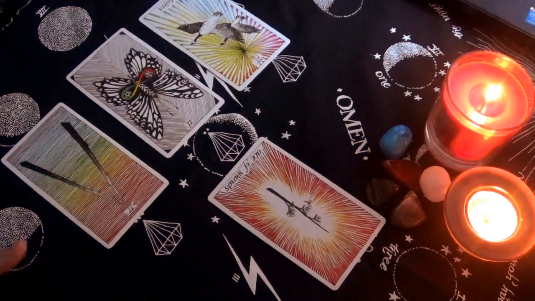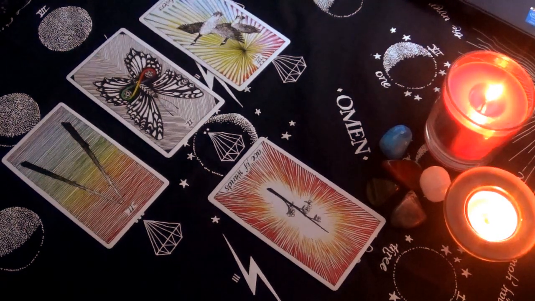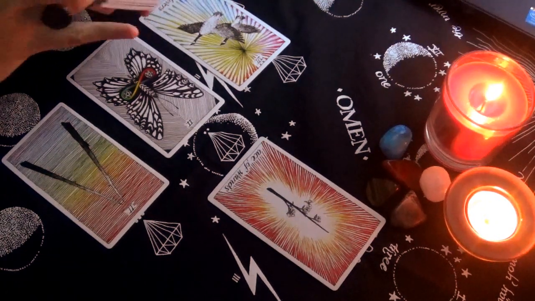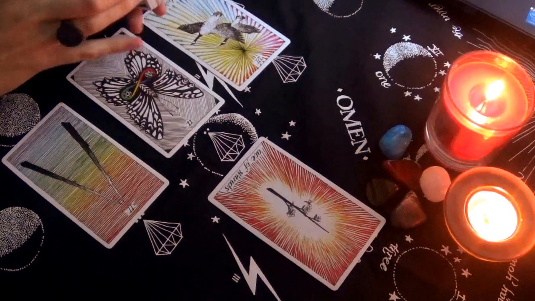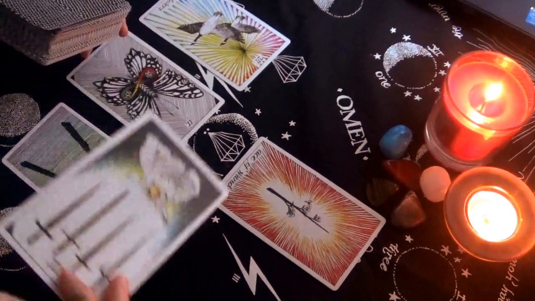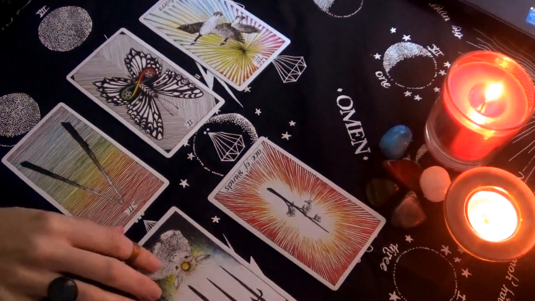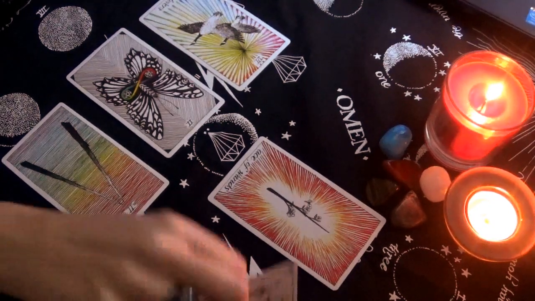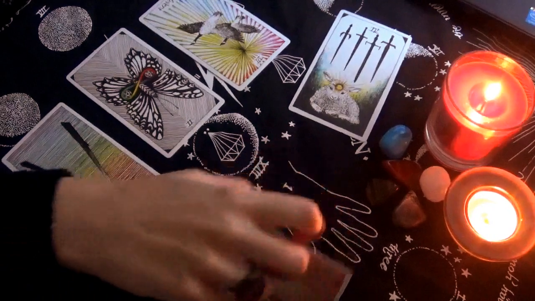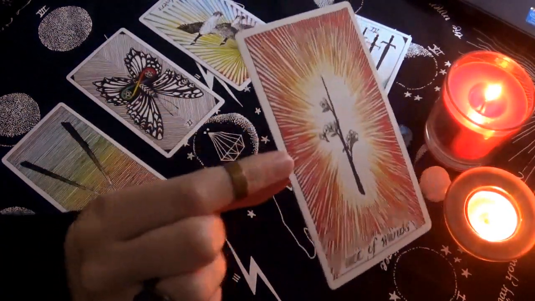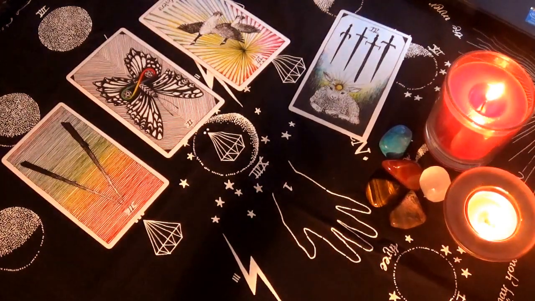Appearing to be influencing this situation. And right off the bat, I would like to draw the card that would represent the solution or the resolution. Okay, we have the Four of Swords. Interesting. All right, so let's start with the first card, which, let me just turn on the lights so you guys can see the cards better.